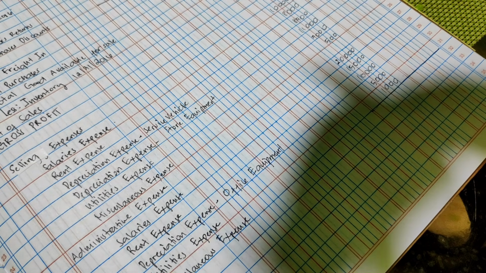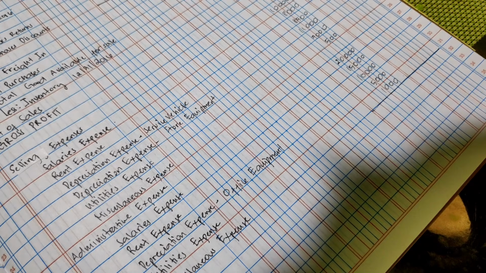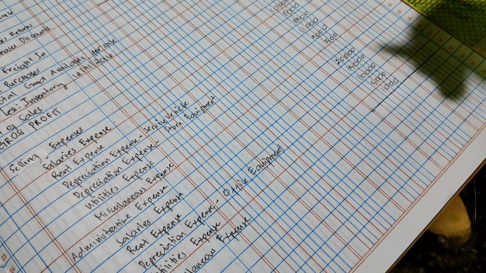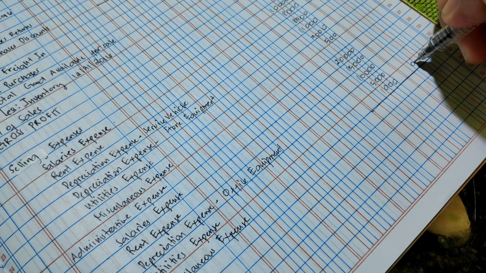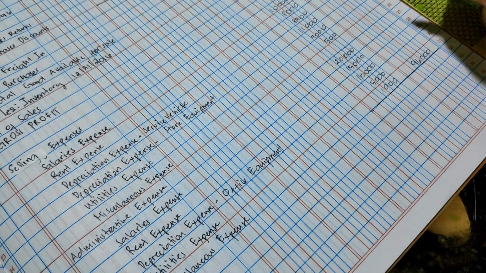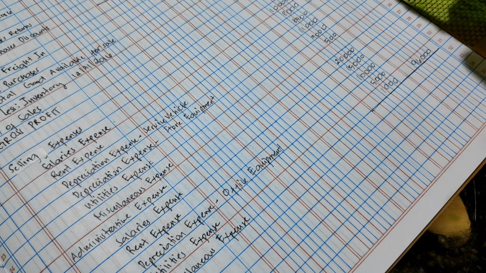So, the selling expense is 45,000, plus the administrative expense: 20,000, 15,000, 10,000, 5,000, and 1,000. So, we have 96,000 total expenses.